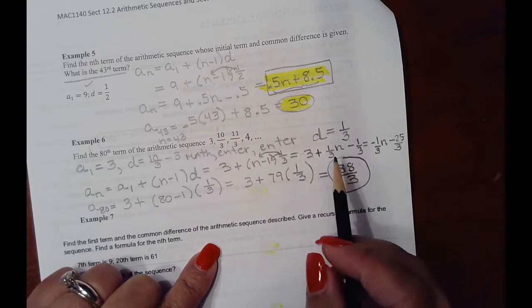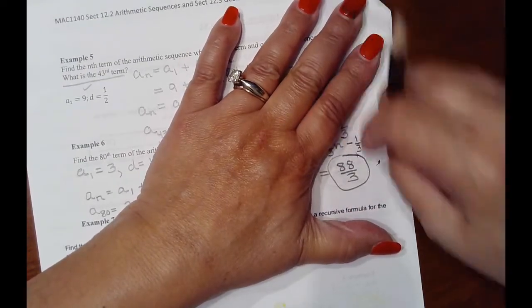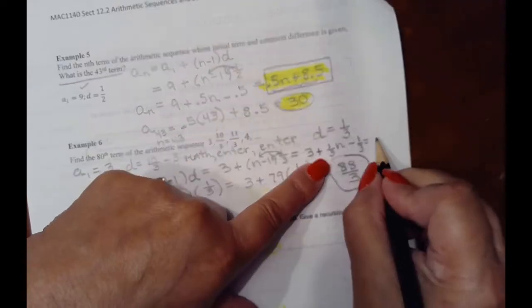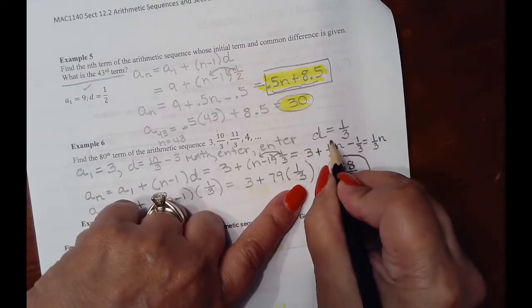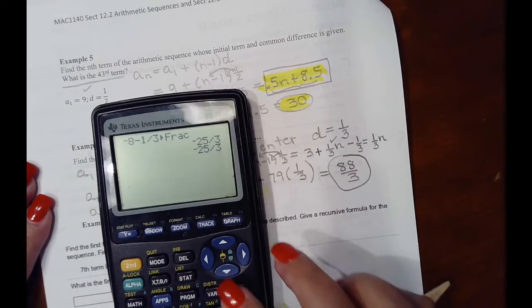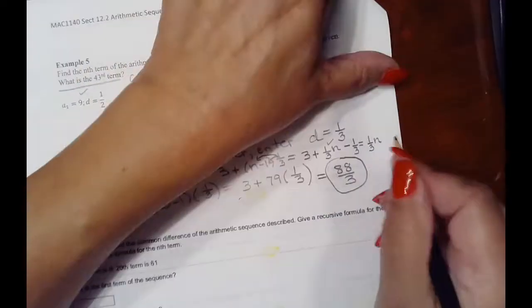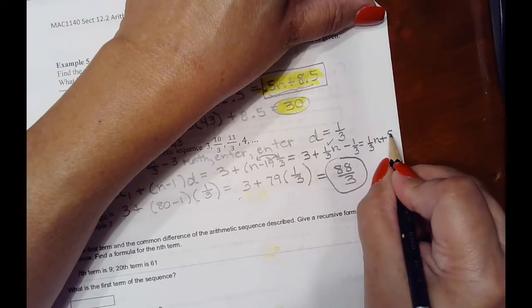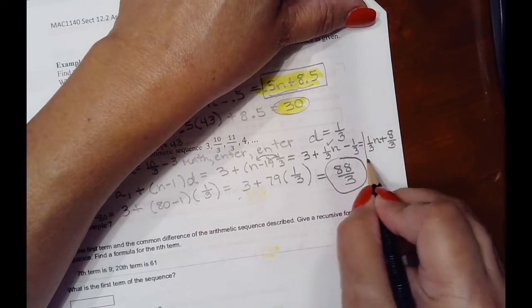So let's clean that up again. Sorry about that. This should have been 1/3 n. That was my n term right there. And then if I combine 3 minus 1/3, let's do that again. 3 minus 1 divided by 3, math, enter, enter. So that should have been actually 8/3. And that was just a generic rule that actually could have gotten us this same answer.